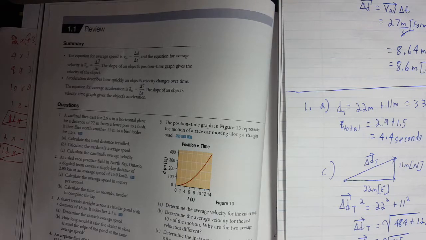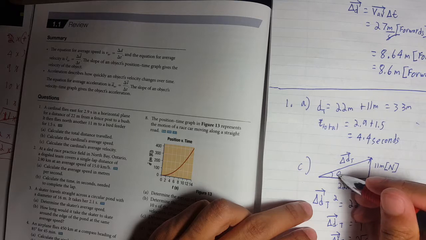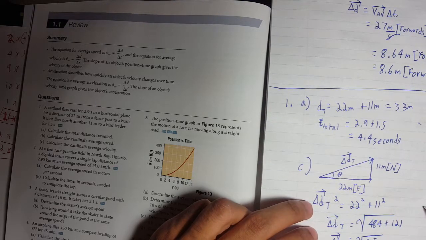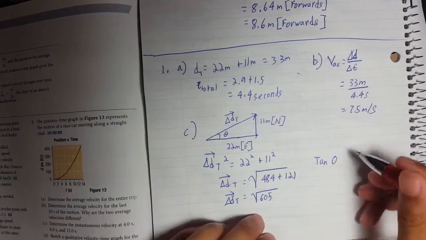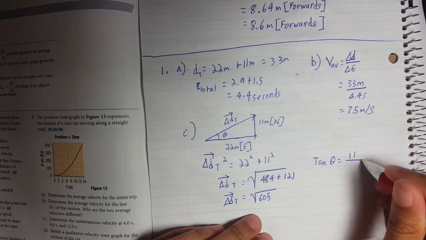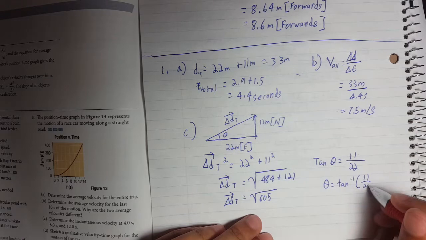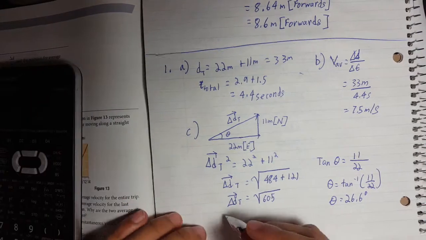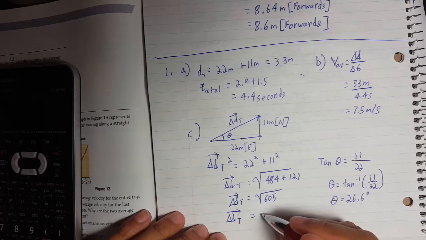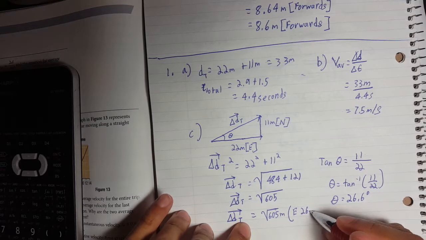But since the displacement is on an angle, you would have to find the angle. Let's say theta is the angle you're trying to find. So how would you find theta? Well, you know the opposite, you know the adjacent, so you could just use tan theta. Tan theta equals 11 over 22, because opposite over adjacent, and then you could do the inverse of tan, and you end up getting 26.6 degrees. So your total displacement is root 605 meters east, 26.6 degrees north.